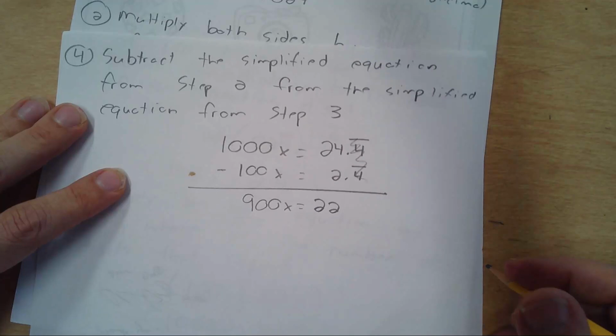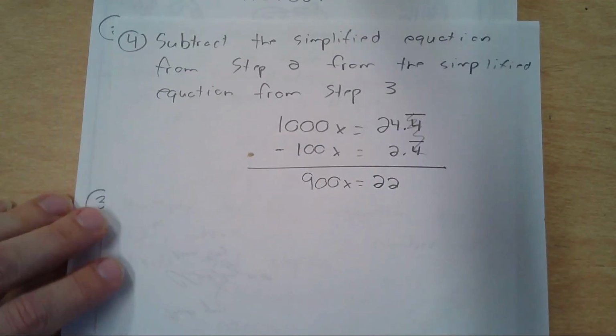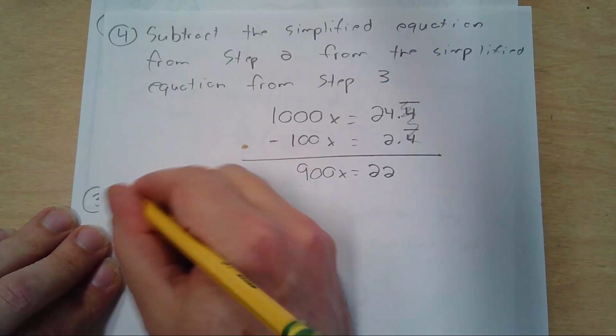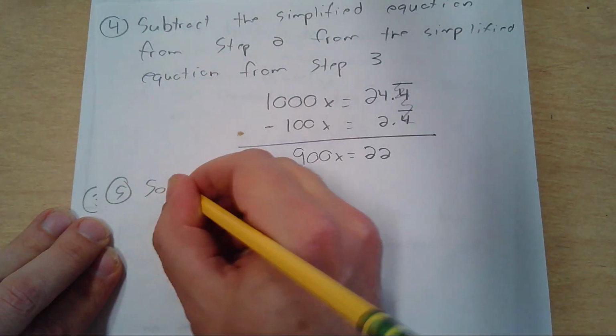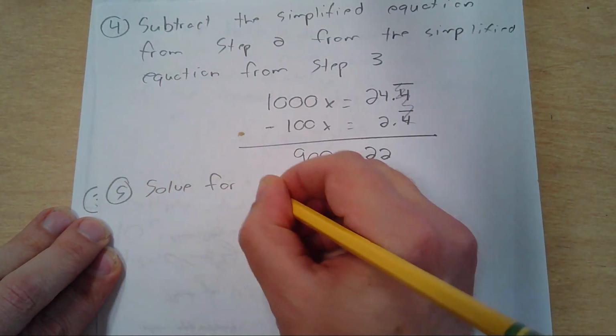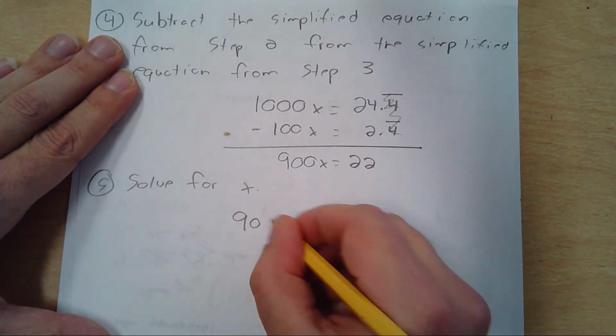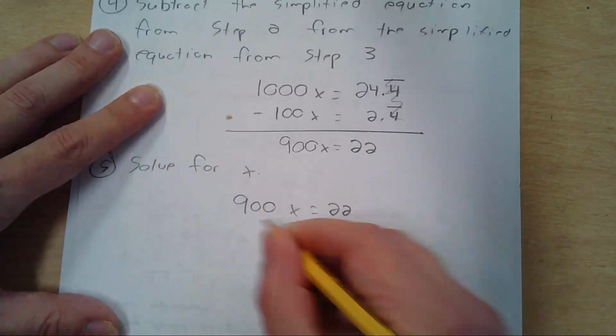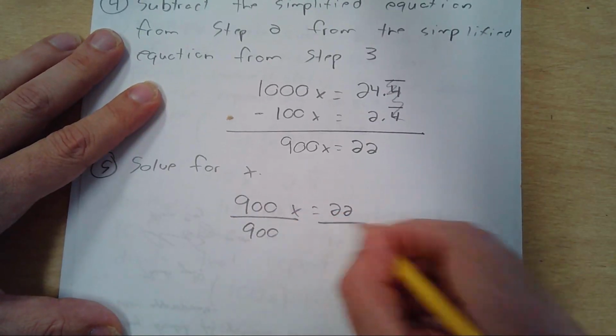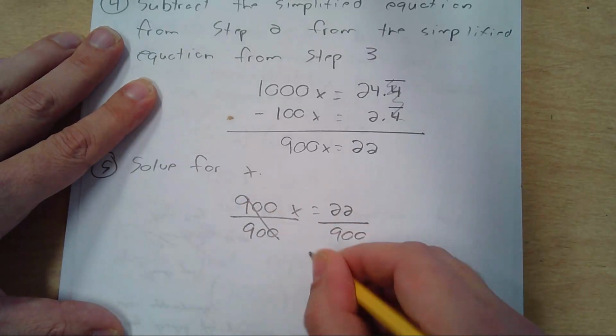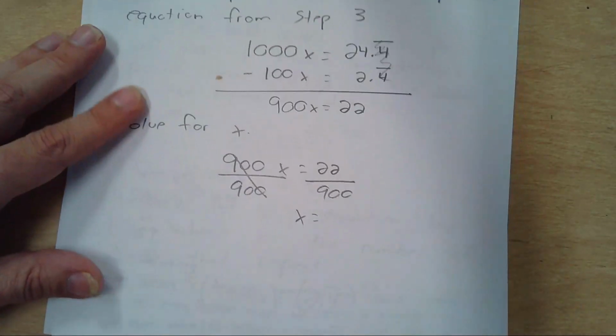And then 5. Solve for x. So there it is. 900x equals 22. Divide both sides by 900. That's gone. X equals 22 over 900.